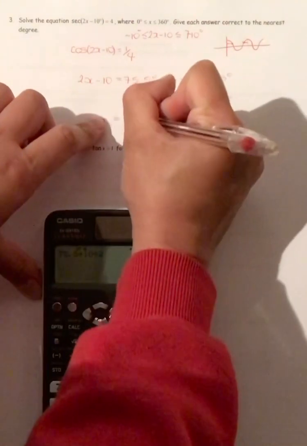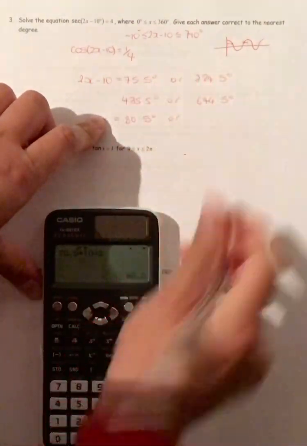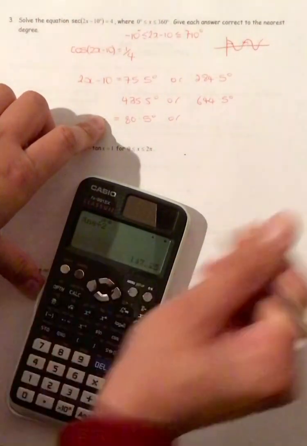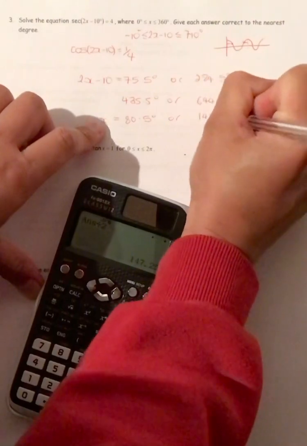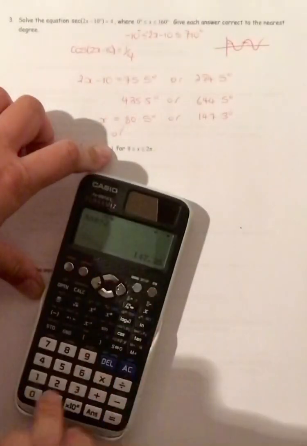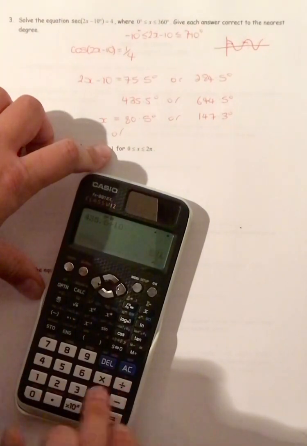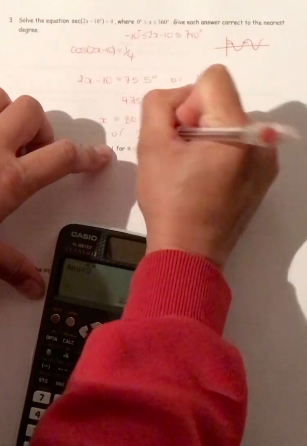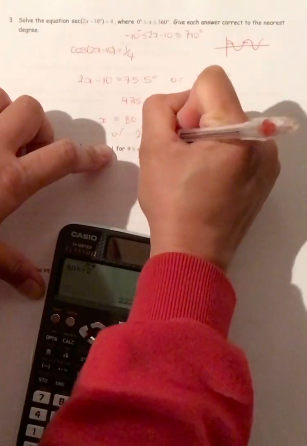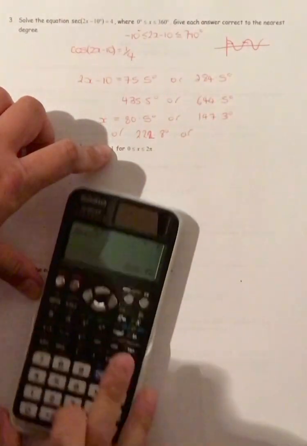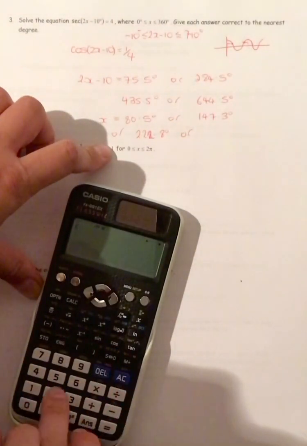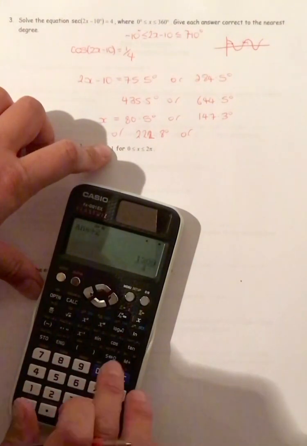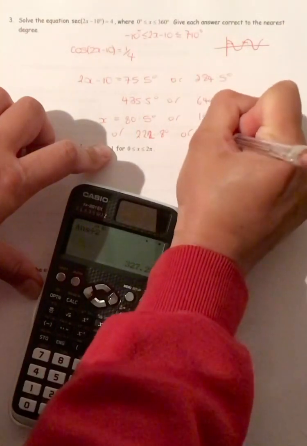So we get 80.5 degrees, 147.3 degrees, 222.8 degrees, and finally 327.3 degrees.